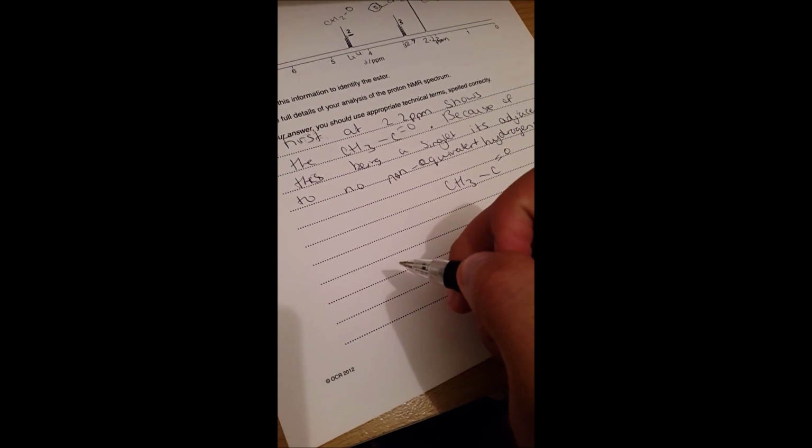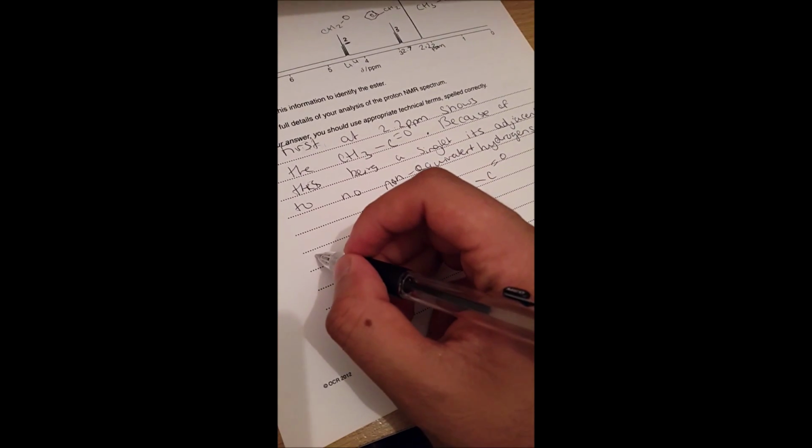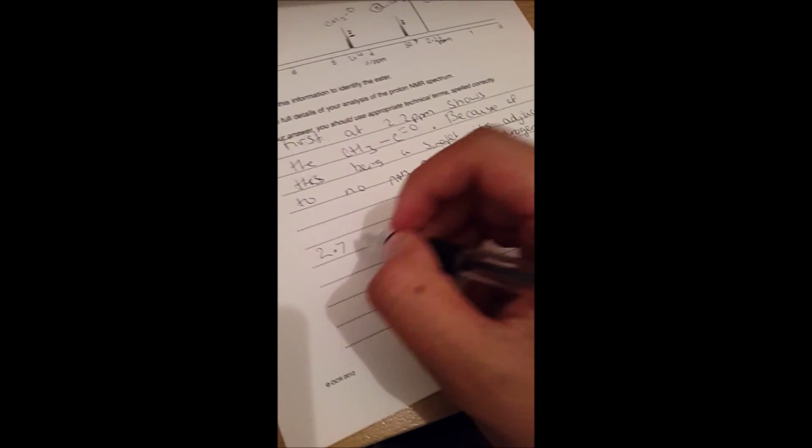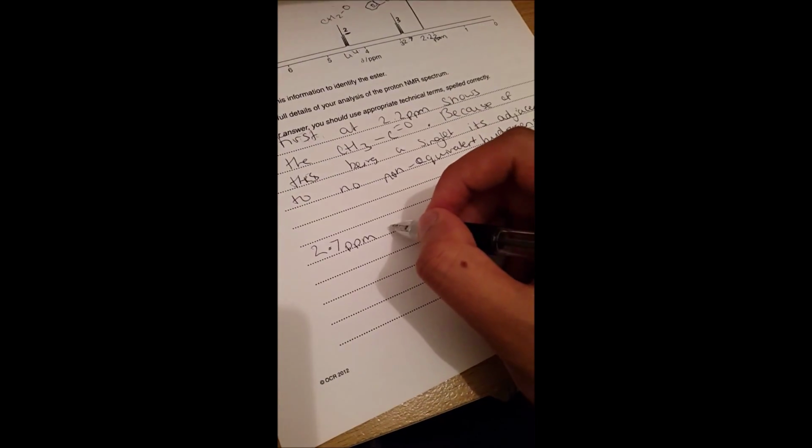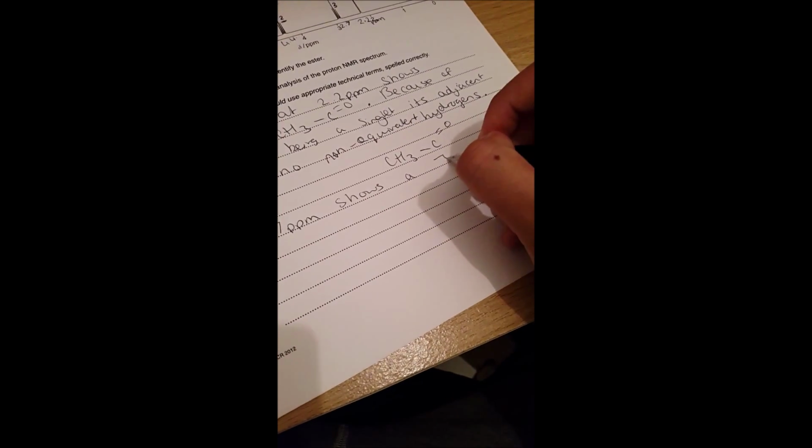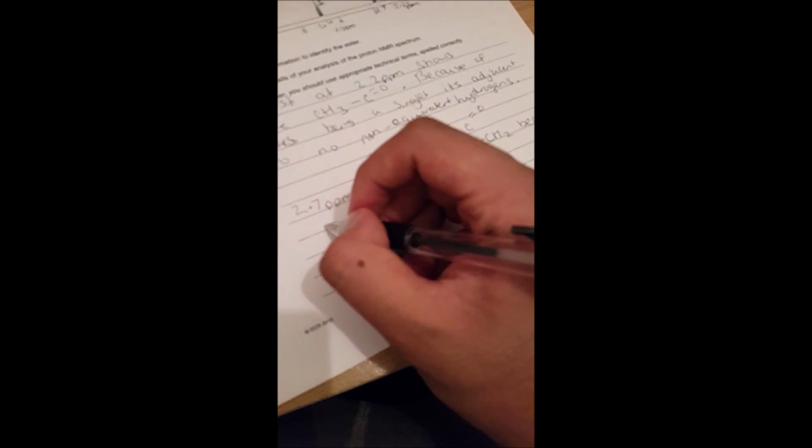Then we'd go on to the second peak, which was at 2.7 ppm. Shows a benzene ring attached to the CH2 because of its integration trace of 2, which shows that there are 2 hydrogens on there.